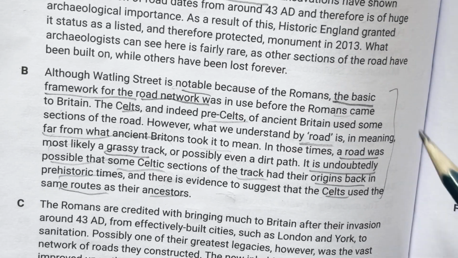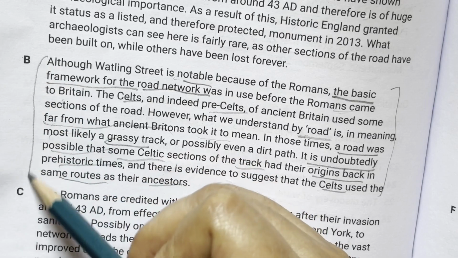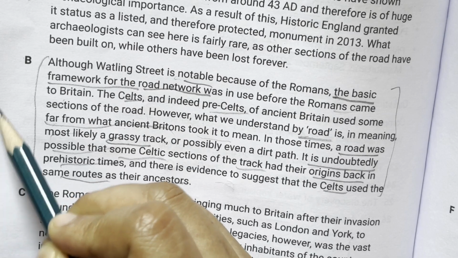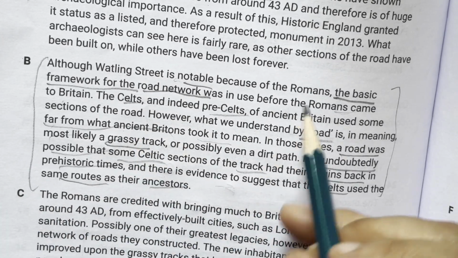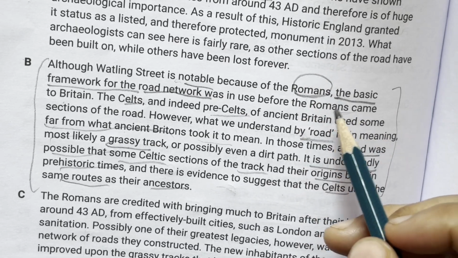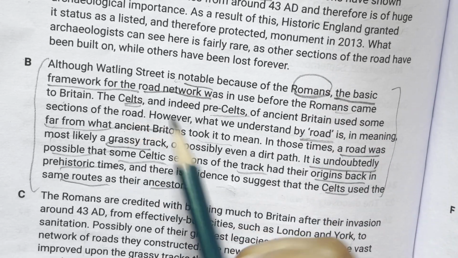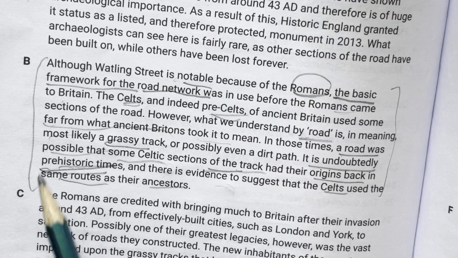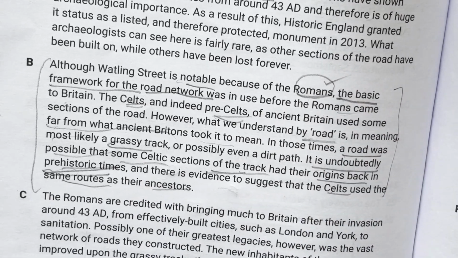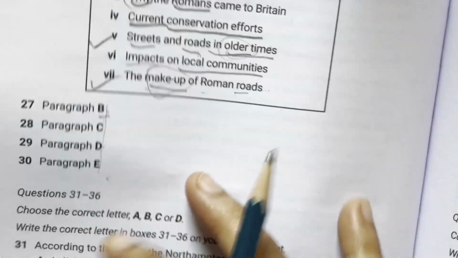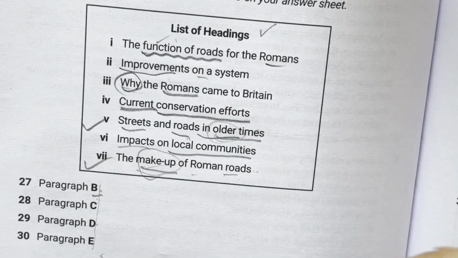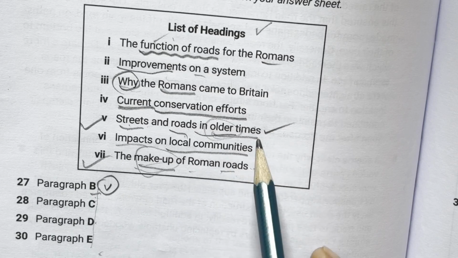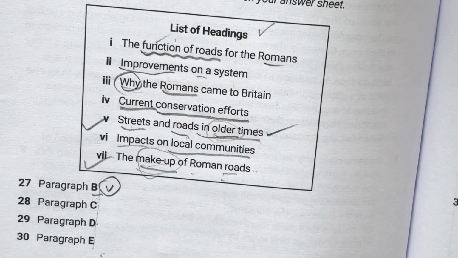So now what you do is you see what kind of discussion is there. So we see they are talking about the road framework or road network, but it is not only specific to Romans. They said that it was used by Celts, pre-Celts, and even prehistoric times. So this has actually nothing to do with the Romans. Now we come to the headings. So here you go, you get the answer. It is streets and roads in older times, right? Not the makeup of the Roman roads.